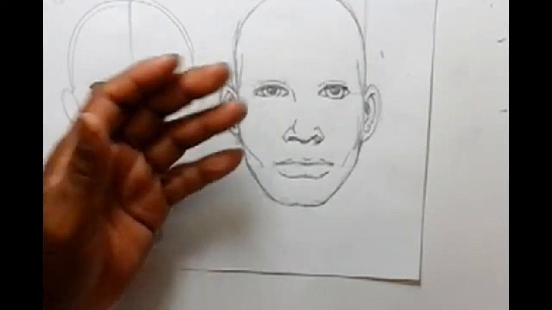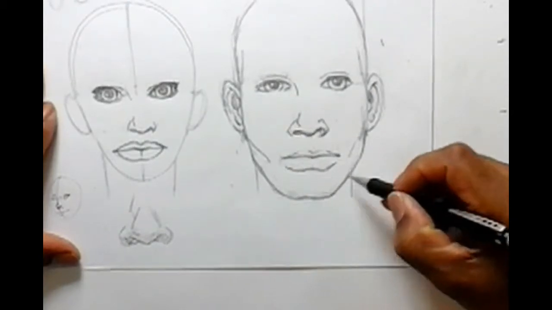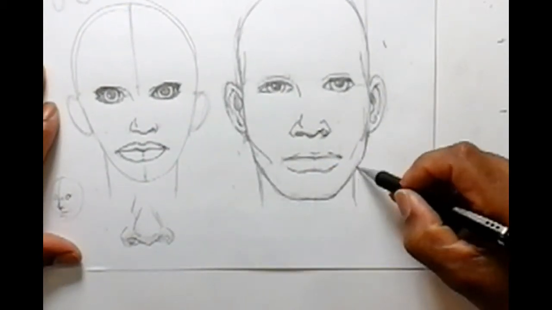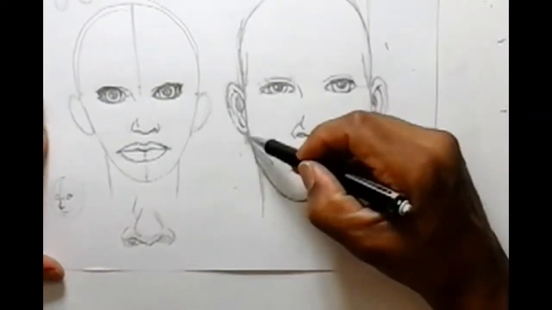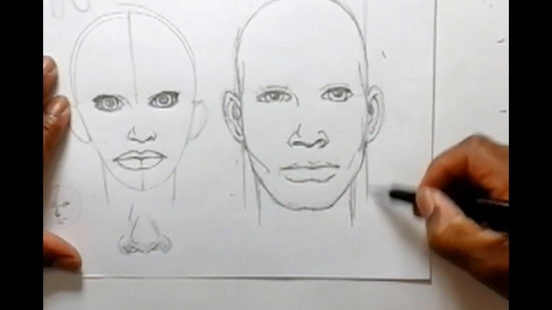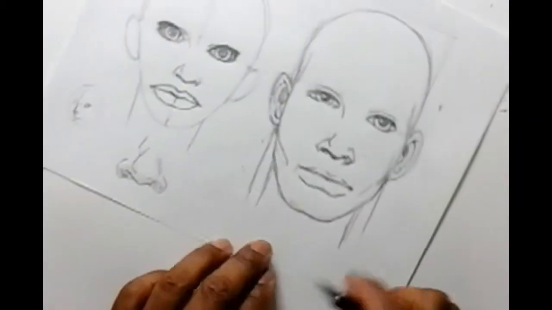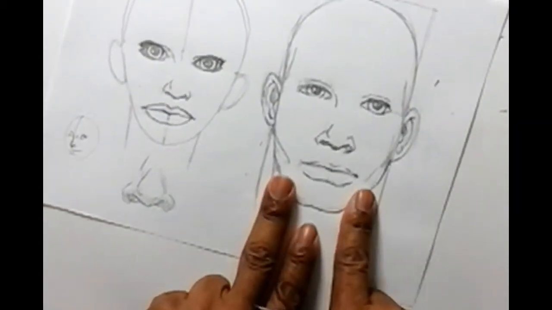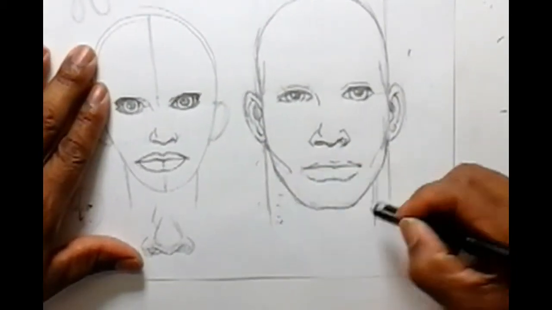Say if this guy was a teenager, I will do like the woman, and I will bring the neck in just a little bit, and almost instantly you can see, oh, this guy has a slender body because his neck is narrower. So if I put this back, you can see the difference between the two shapes, or the two sizes of the neck. I don't want to get my hands in the way.